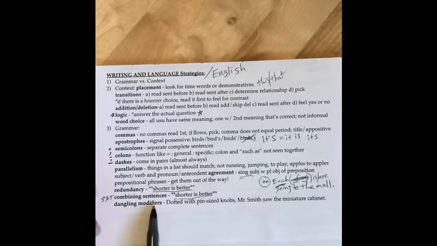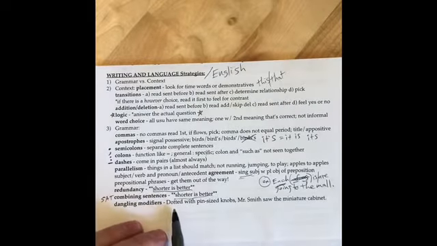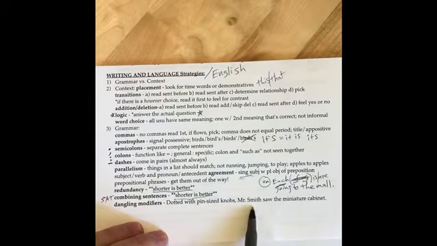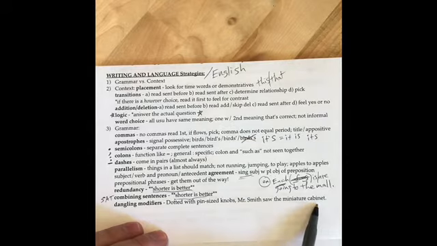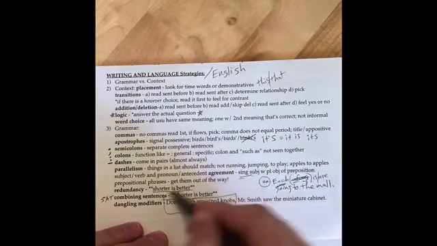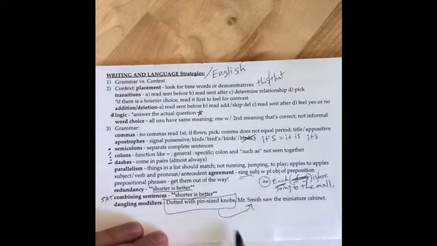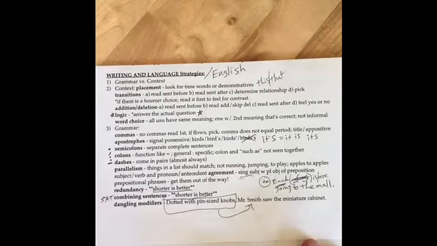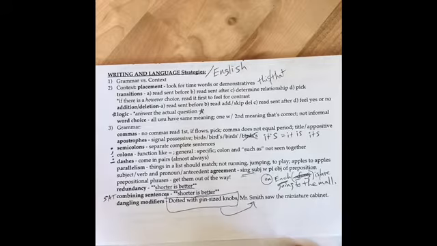A dangling modifier is when you have a prepositional, a participial phrase or something like that hanging out in front of a noun. So, dotted with pen-sized knobs, Mr. Smith saw the miniature cabinet. Well, your brain probably knows the cabinet is what has pen-sized knobs, but because this phrase is sitting next to this noun, what this actually says is that Mr. Smith is dotted with pen-sized knobs. That's called a dangling modifier. It's not placed with the noun that it is modifying. So you could rephrase this as Mr. Smith saw the miniature cabinet dotted with pen-sized knobs. Again, I'm going to show you examples of all these in a different video.